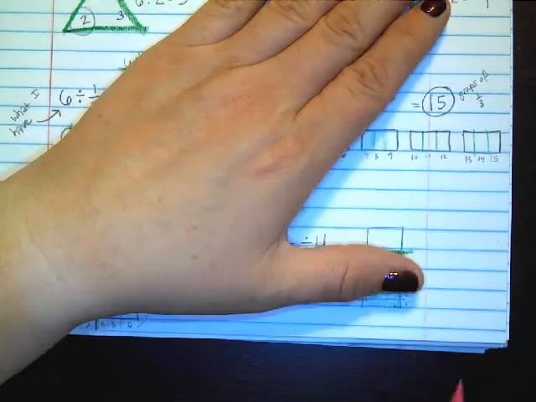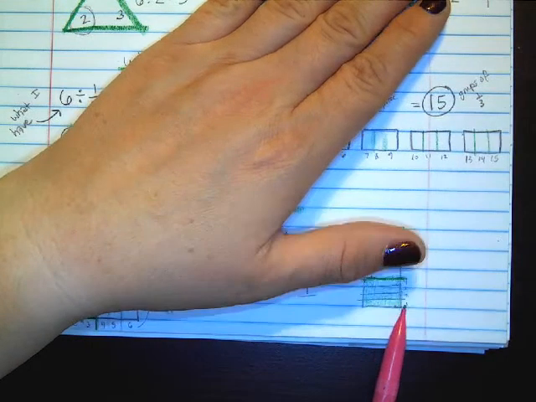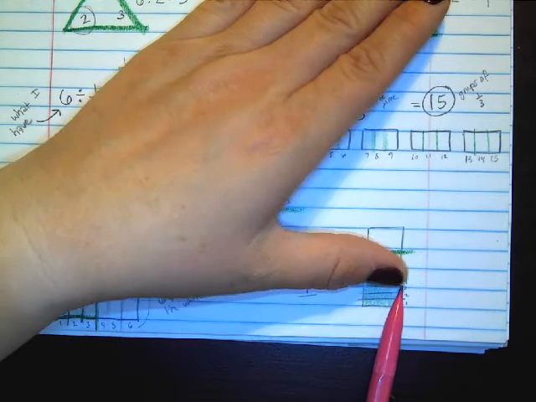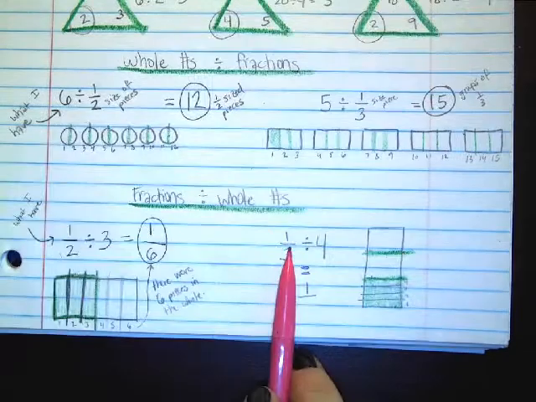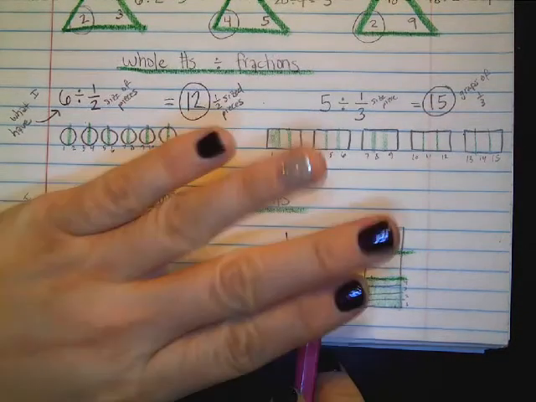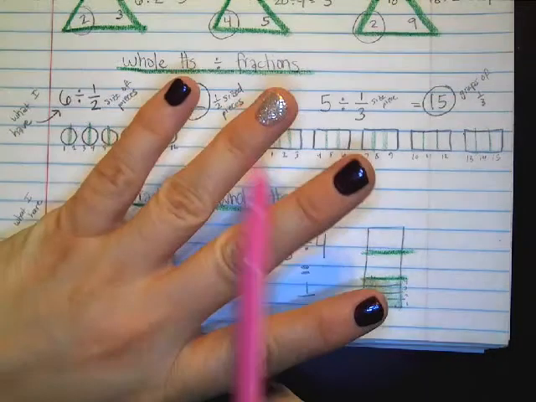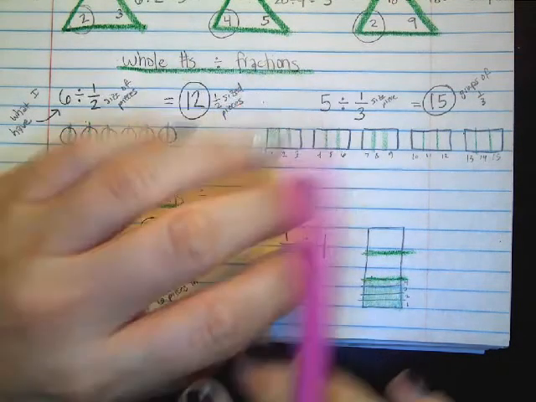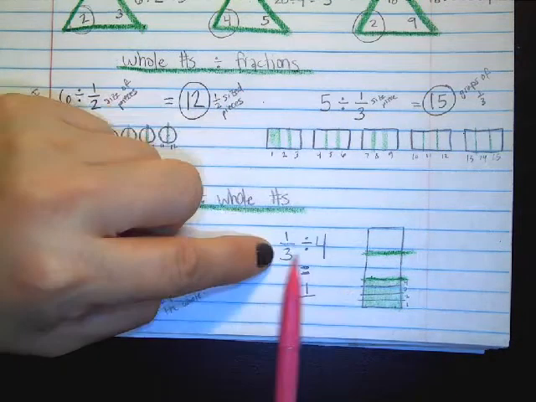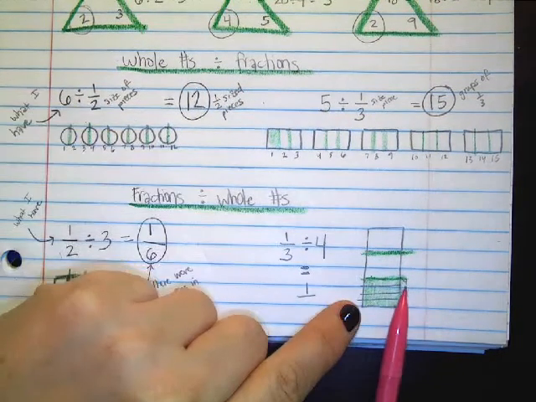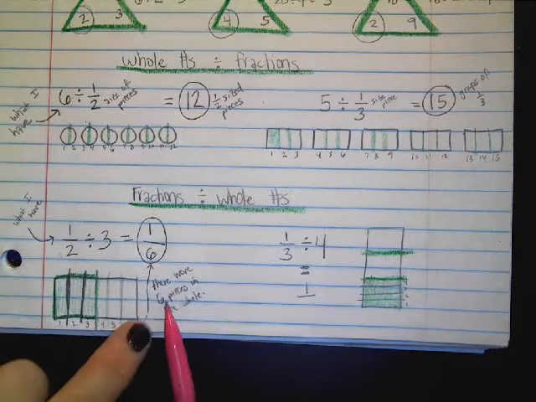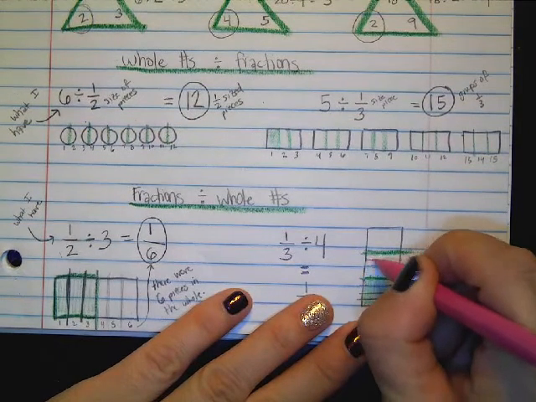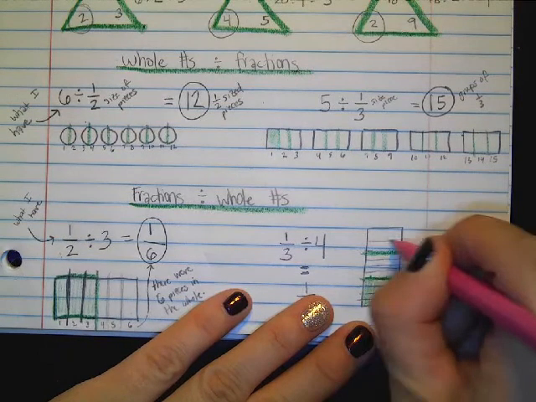So how many of this would my friend get? If I had 4 friends, they're each going to get 1 piece of that, remember? So they're going to get 1 piece of that. But what's the denominator? It can't be 4 because they didn't get a fourth of a candy bar. That wouldn't make sense. If I gave them each a fourth and I had 4 friends, so I gave this one a fourth, this one a fourth, this one a fourth, and this one a fourth, that would be 4/4, which is a whole. I didn't start with a whole candy bar. I only started with a third. So it can't be fourths.